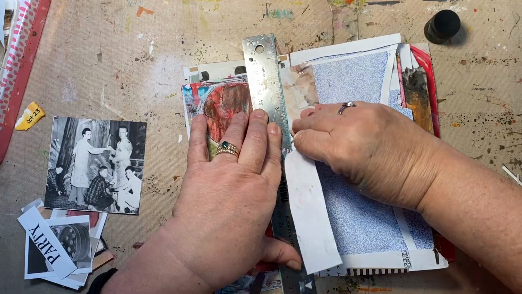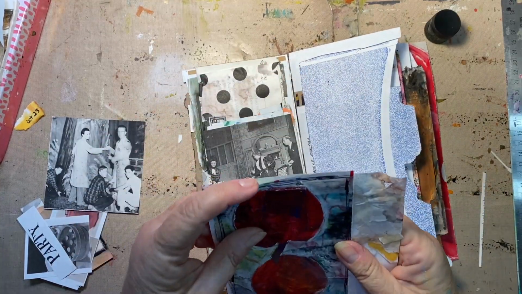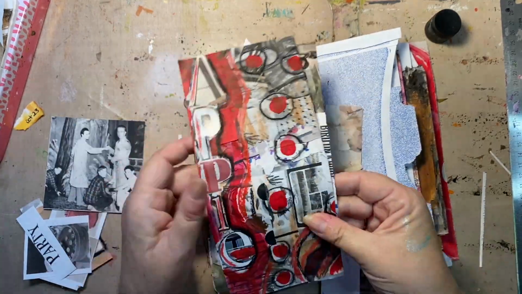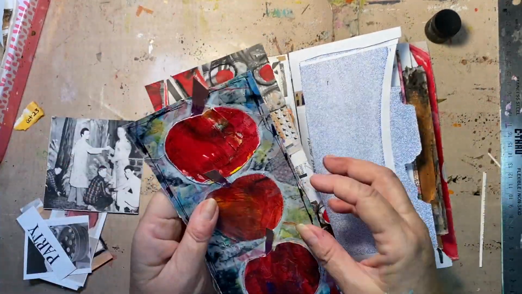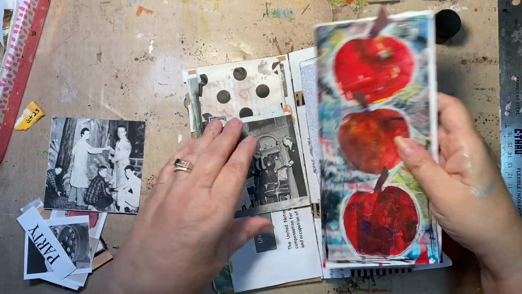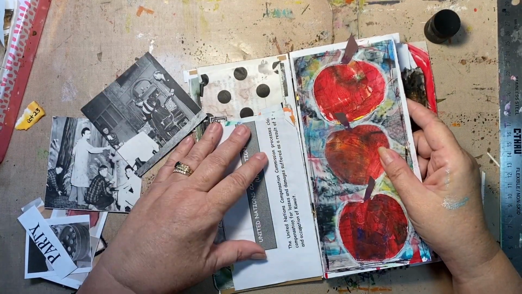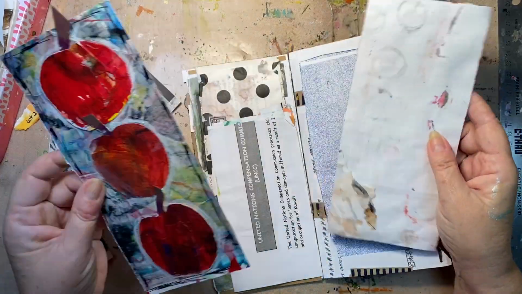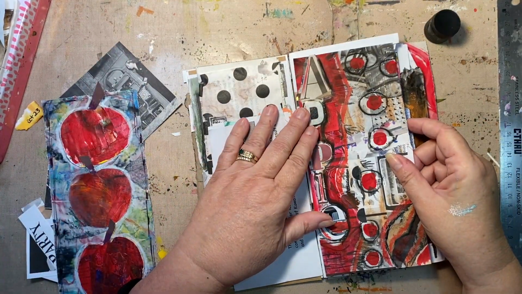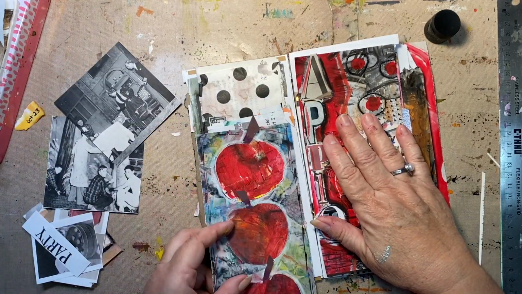Now, you'll see me ripping this. Well, this was a page I made last month also that had a real exaggerated edge to it. And I just cut most of it off, which I didn't think about when I started this out. But it's okay. It still has an exaggerated torn or layered edge to it. It's grungy. It's apples. It's red.